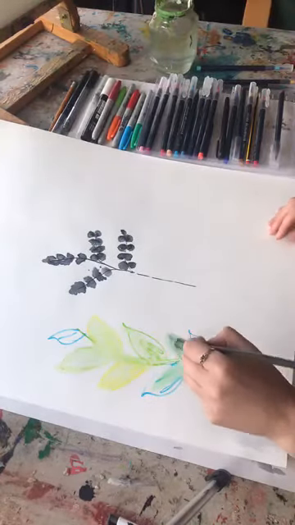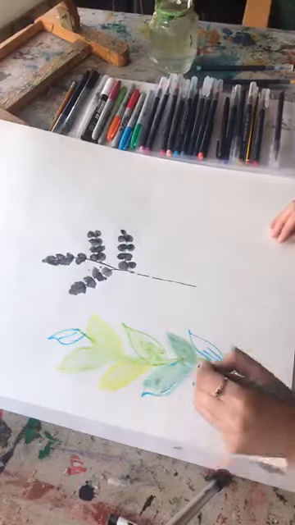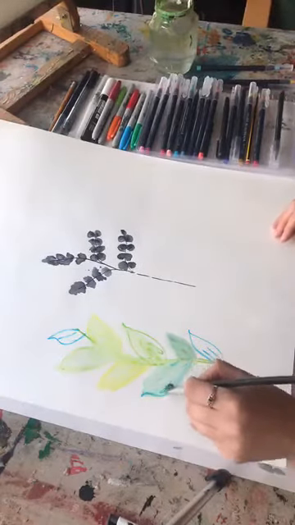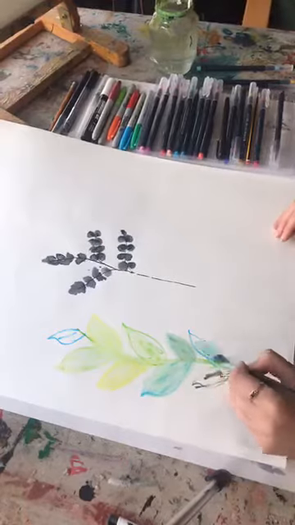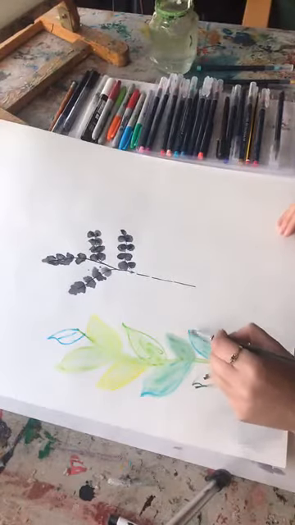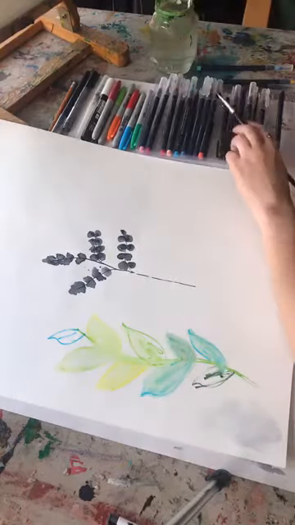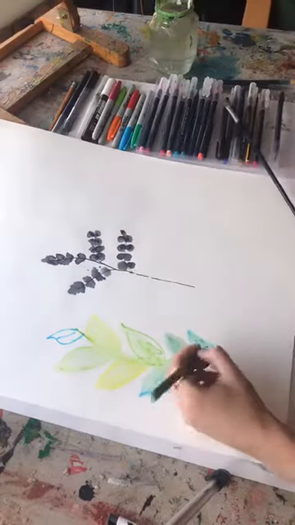This doesn't need to be particularly neat because you're going to be drawing over this as well, so this can just be a little bit of a background you've got. Go with a bit more blue.